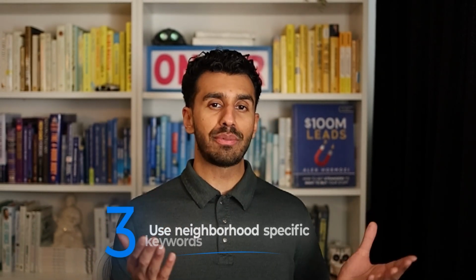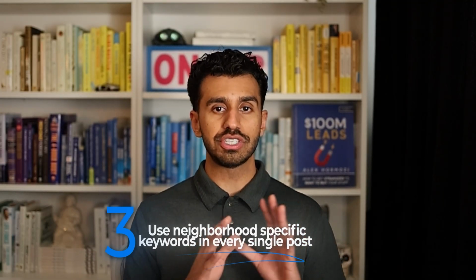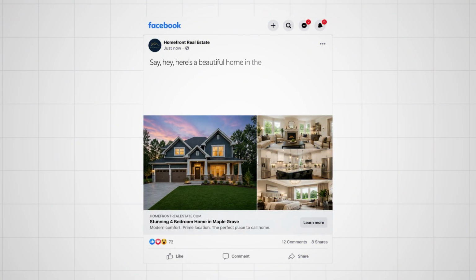Third, use neighborhood-specific keywords in every single post. So don't just say beautiful home. Say, "Hey, here's a beautiful home in the coveted Riverside School District with walking distance to Thompson Park." That way it's keyword rich and actually shows up for people who are searching for those specific things.